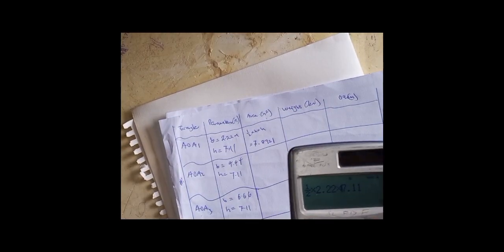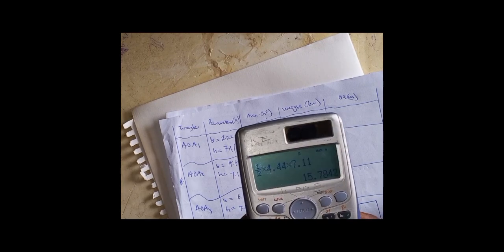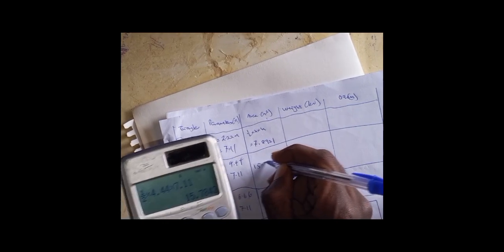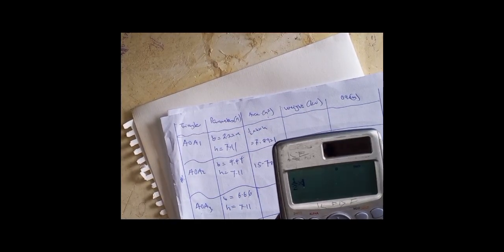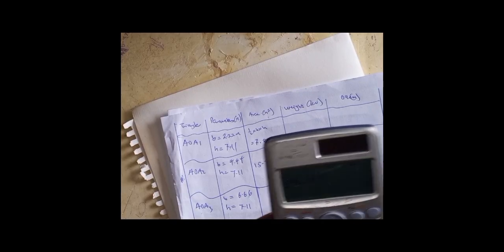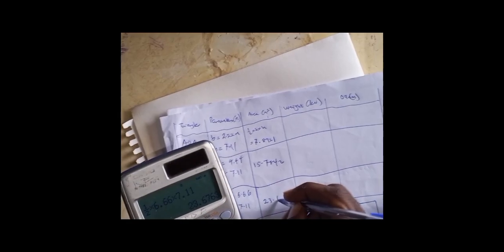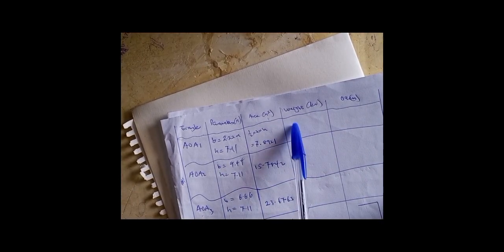Then you do the same for this. I just simply change this to 4.44. That gives 15.7842. And I do it for the next one. Oh, I've erased it. So let me just do 6.66 by 7.11. That gives 23.6763. That's the area. The next thing is to find your weight.